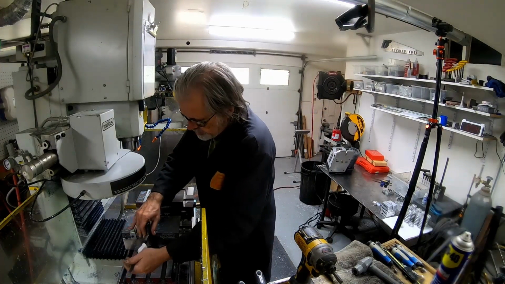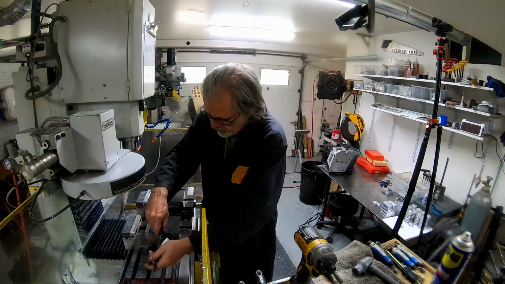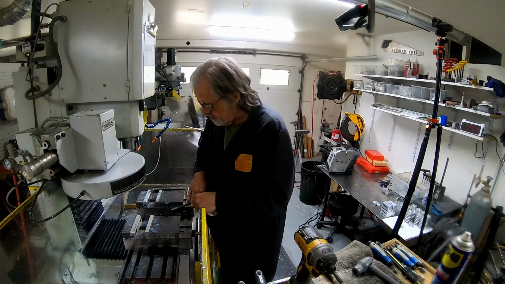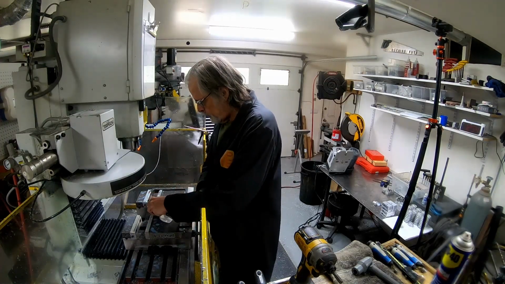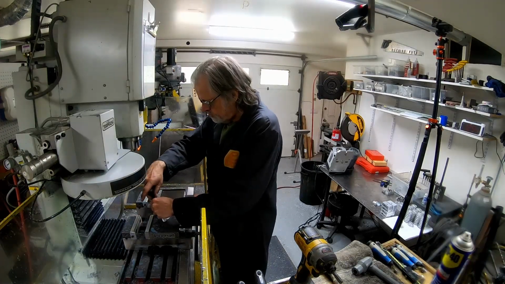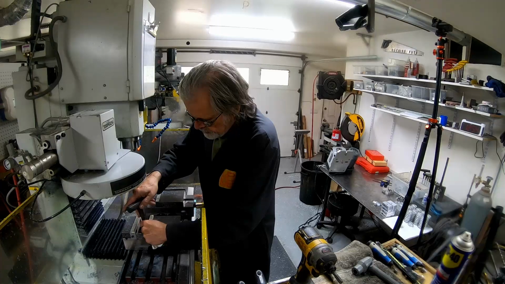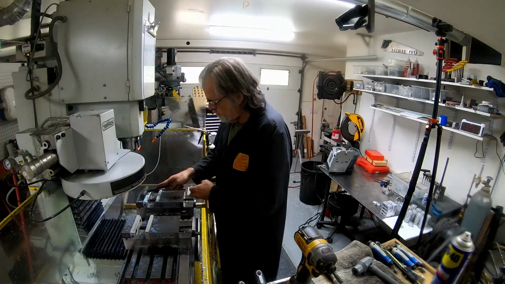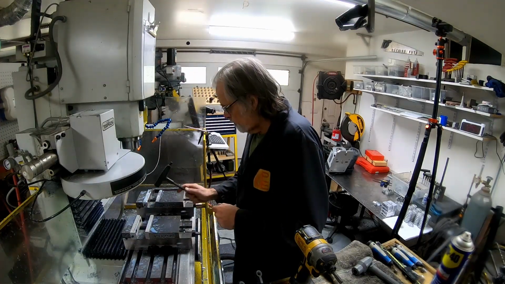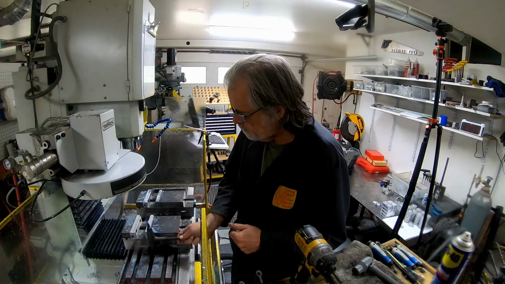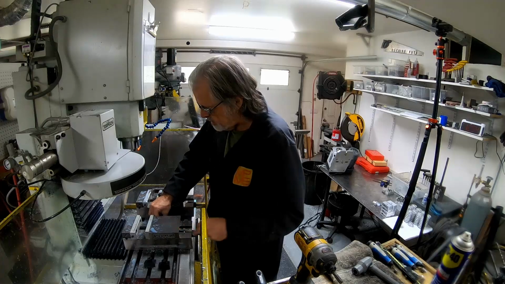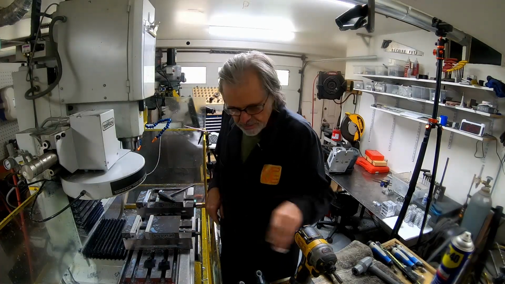The first thing I'm going to do is remove the left vise. The right vise can stay in place. But I may remove it anyway, just because it's nice to periodically look at the machine table and see how rusty it got.